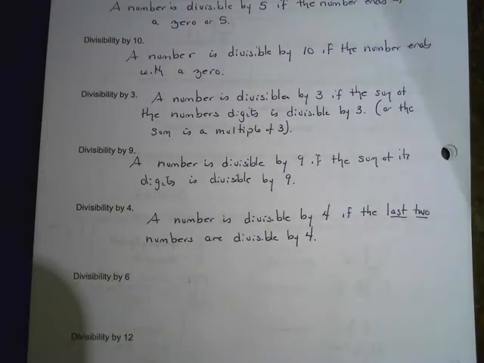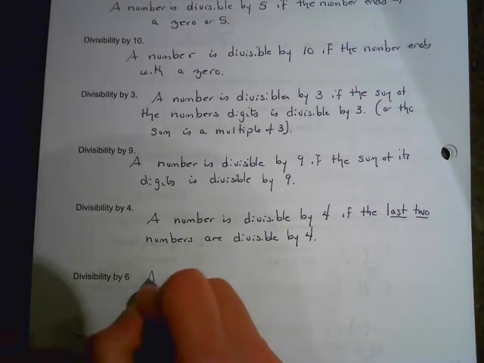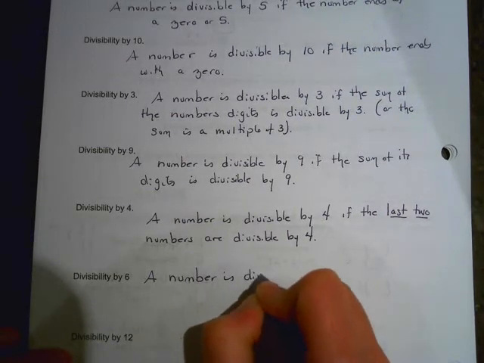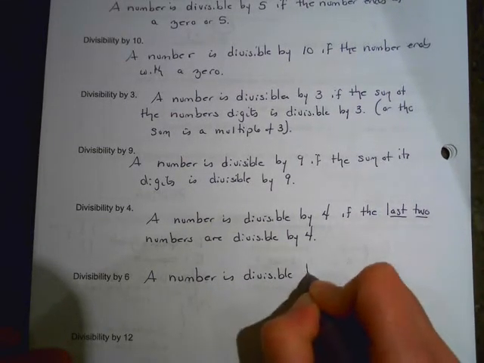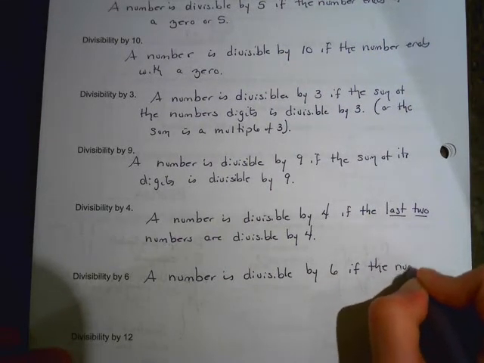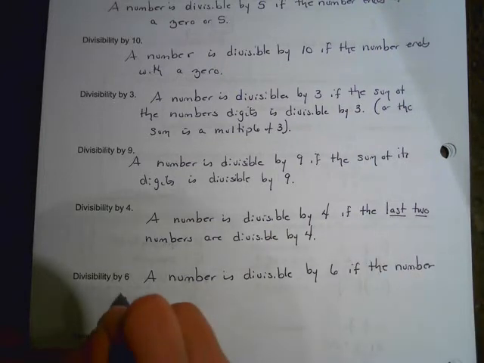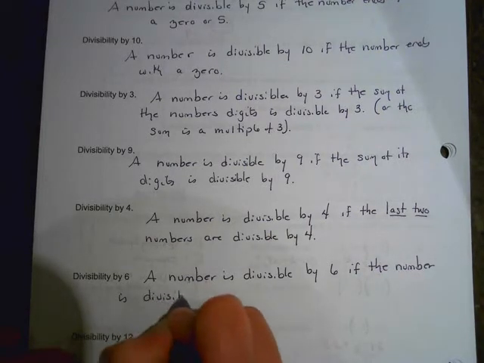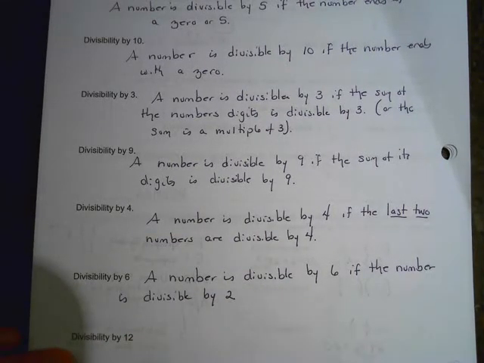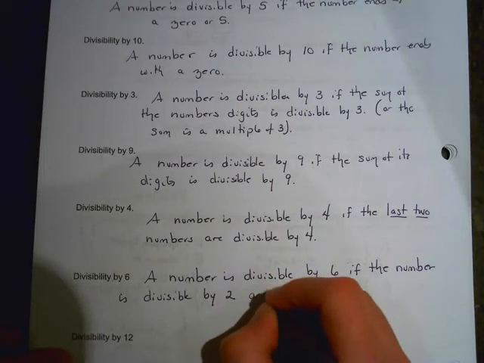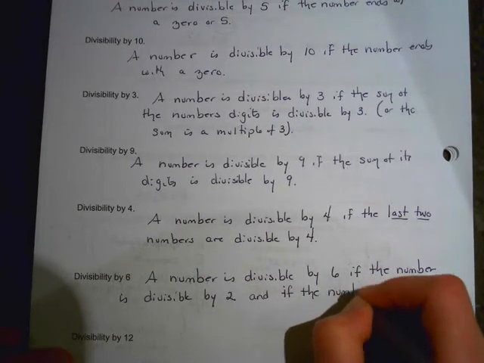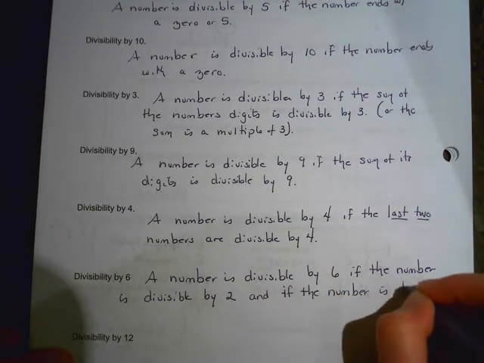All right. 6. A number is divisible by 6 if the number is divisible by 2, so if the number is even, and if the number is divisible by 3.